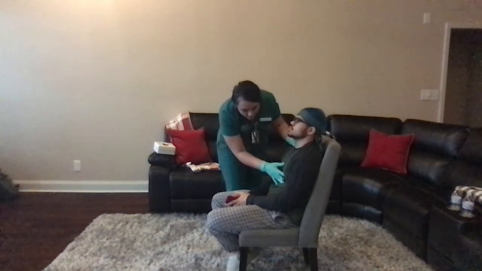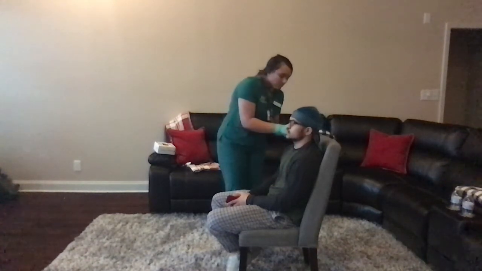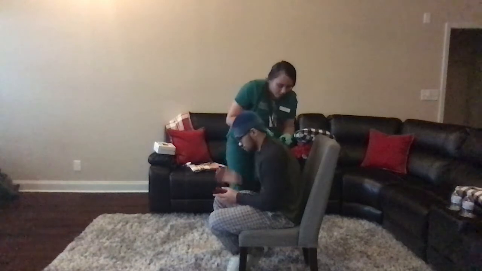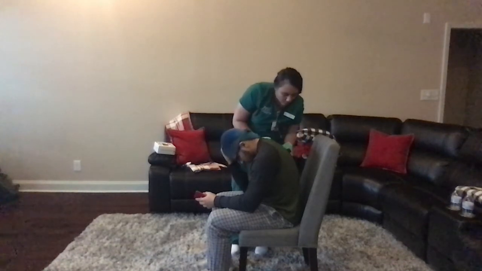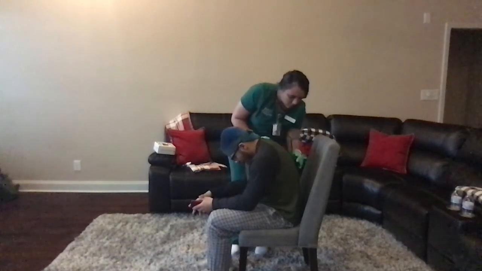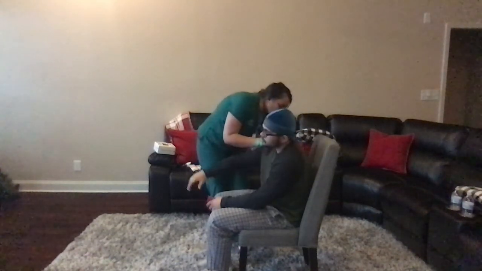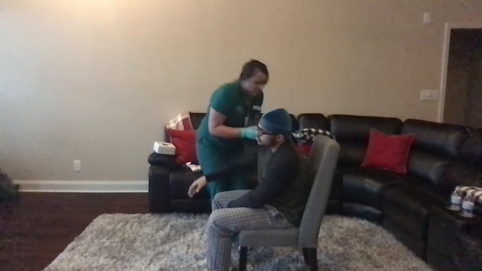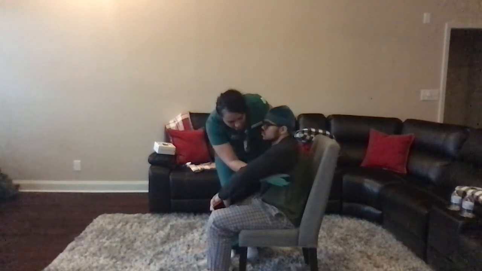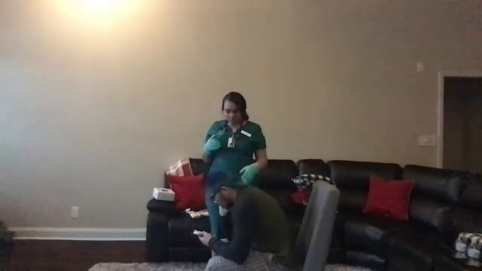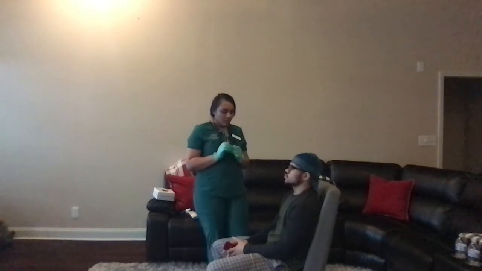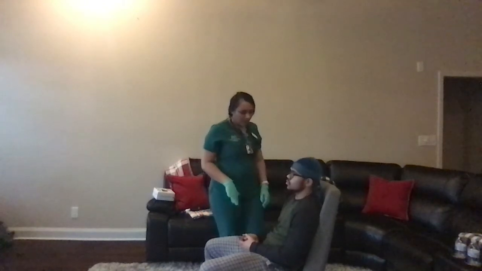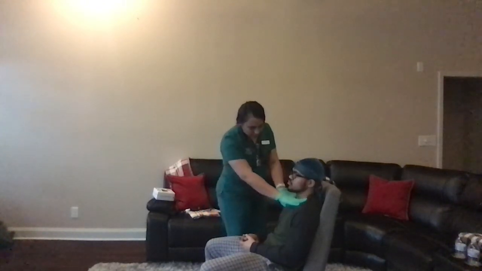I'm going to make sure that you breathe in and out with each listen. Then I'm going to do 8 points on the back. I'm going to listen to 2 points on the side. Once I listen to the lung sounds, I'm going to make sure I listen to your apical pulse for 1 full minute. I'm going to palpate your chest for any masses or tenderness.